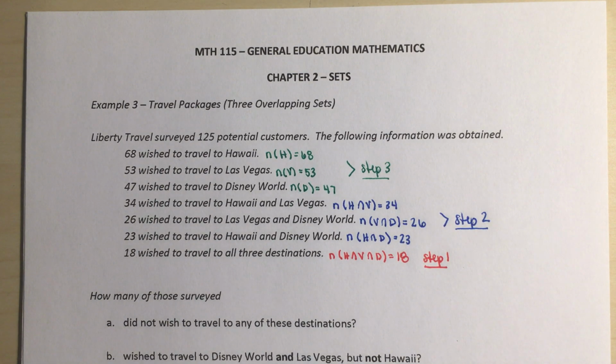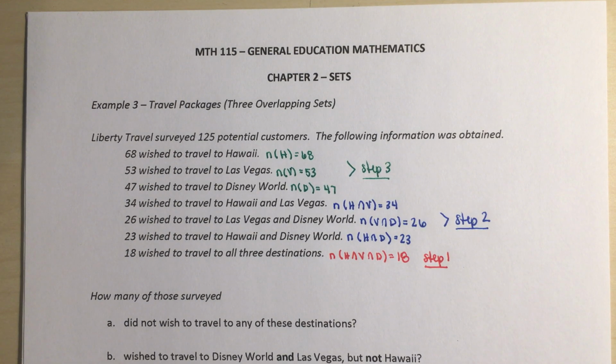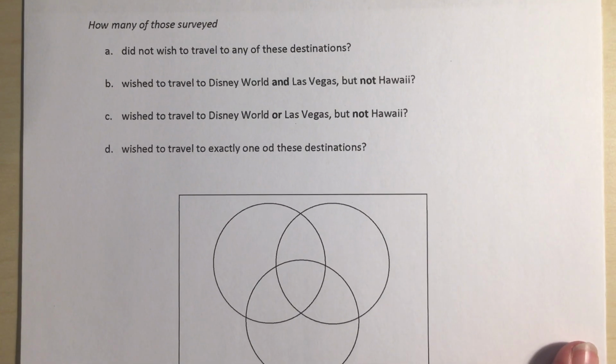34 wish to travel to Hawaii and Las Vegas, so we're looking at an intersection. And then same thing for the next few, we're looking at an intersection of Las Vegas and Disney World, and then of Hawaii and Disney World. And then the last statement there is the intersection of all 3 sets, so they wish to travel to all 3 destinations. Okay. And we always start with our inside, so we're going to use this information from these top numbers here, and we are going to fill in our Venn diagram that we see here.